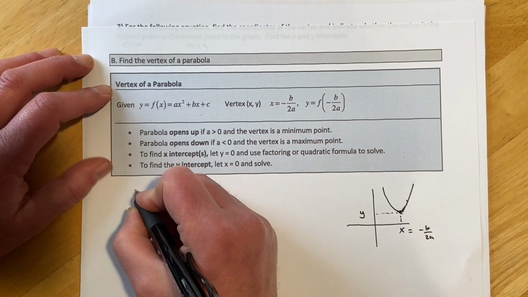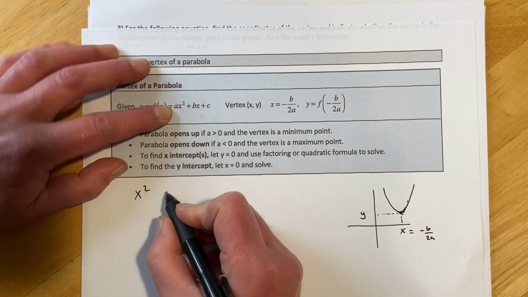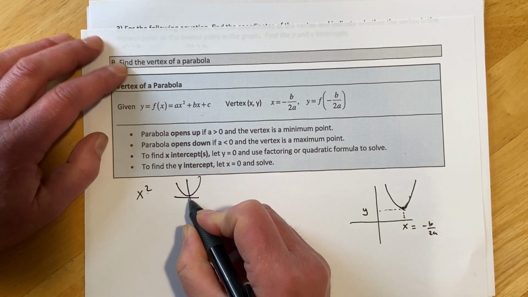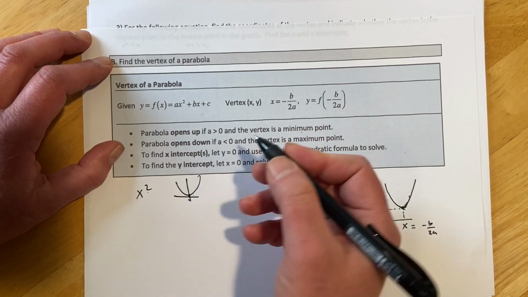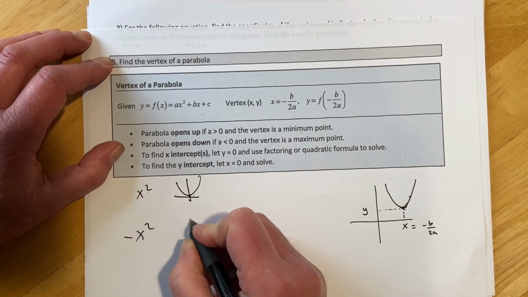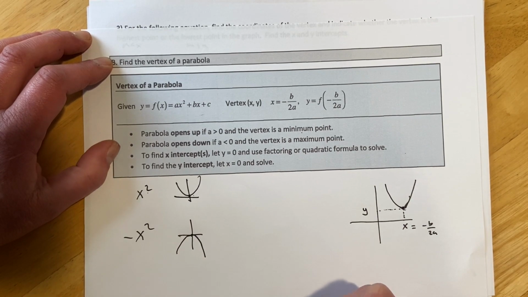If you have a positive x squared, that is, if a is greater than 0, it's going to open up and you're going to have a minimum. If a is less than 0, so a negative x squared problem, that's going to open down and you're going to have a maximum.